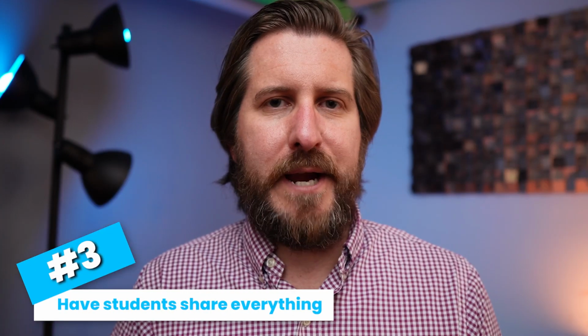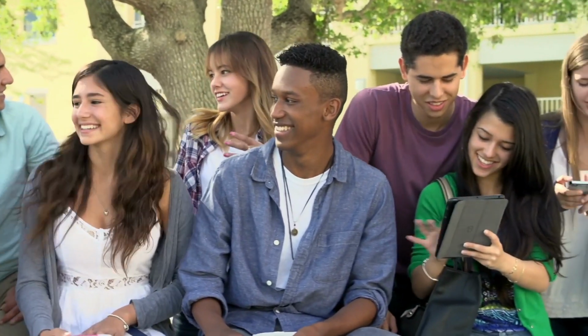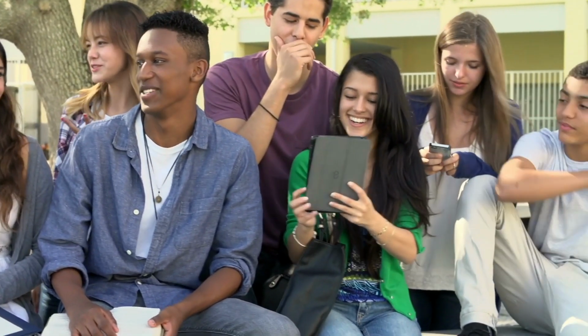And the third tip, have students share everything. Sharing work leads to several positive outcomes. One is that it helps students understand that their work is for an authentic audience, which can just inherently make them more invested in what they're doing. Second, it also just helps students learn from each other and they can be inspired to try something new based on what a peer had already done before. And it also just helps elevate and validate the different ways that students show up as learners in your classroom, and in turn helps them feel a greater sense of connection to the community.